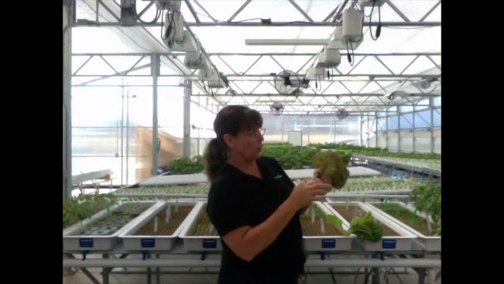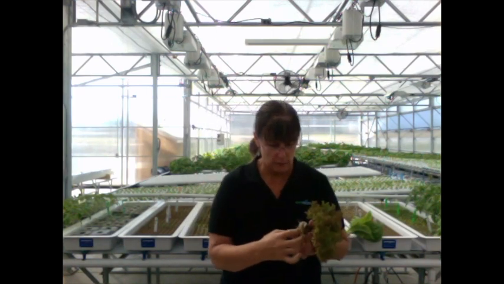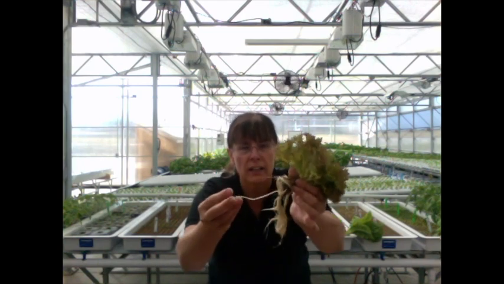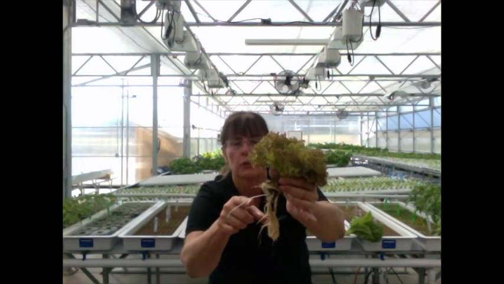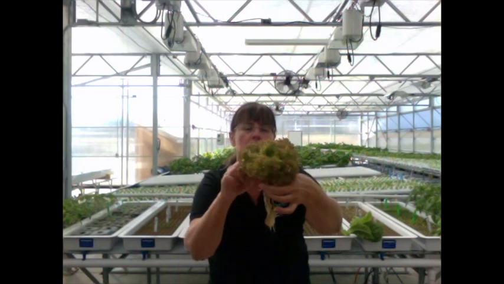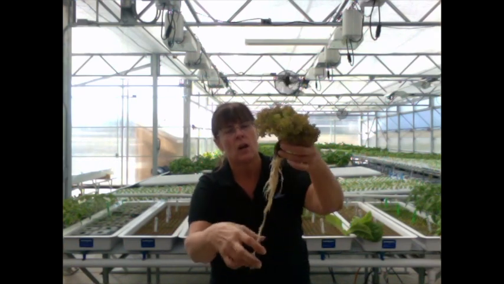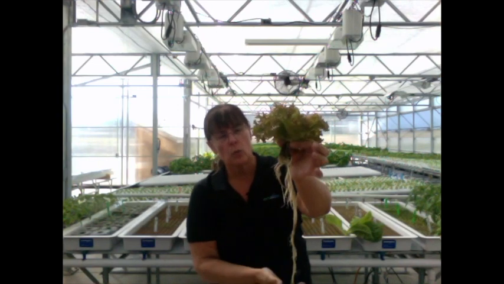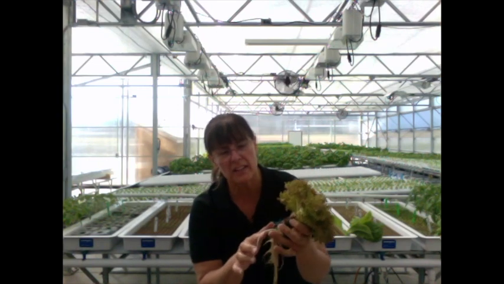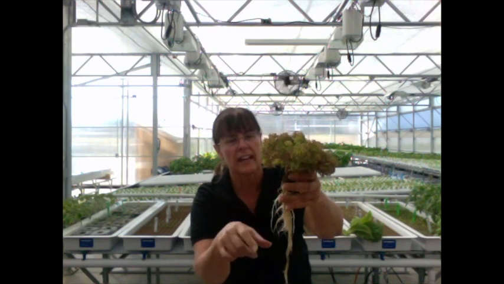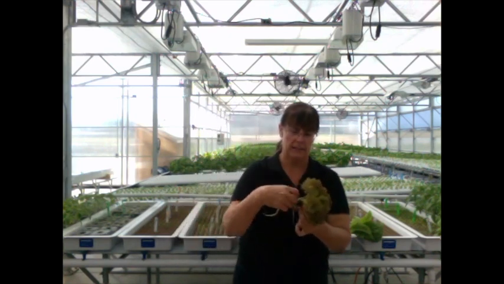Can you see, that's one root right there. These are super happy roots. They're white and beautiful, and when you see really nice thick roots like that, those are happy plants.